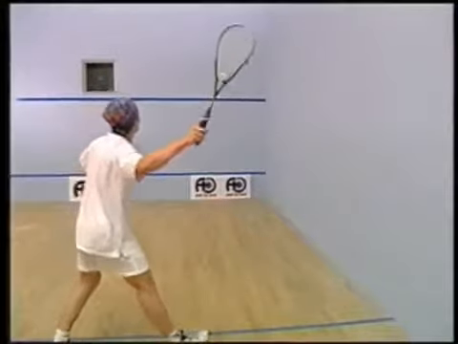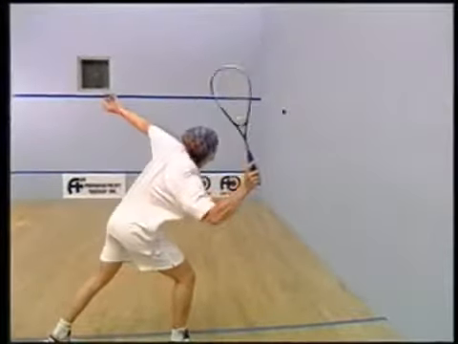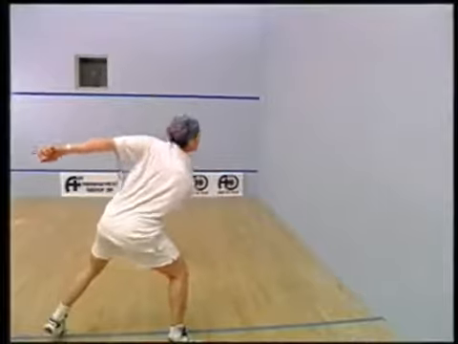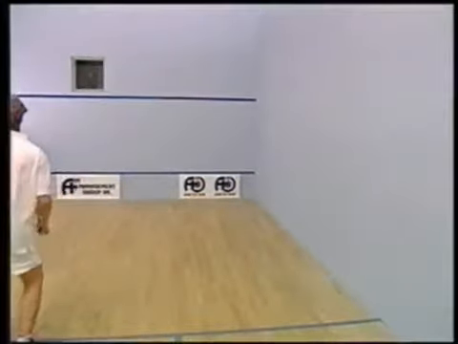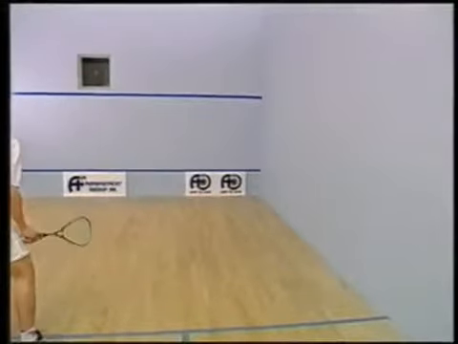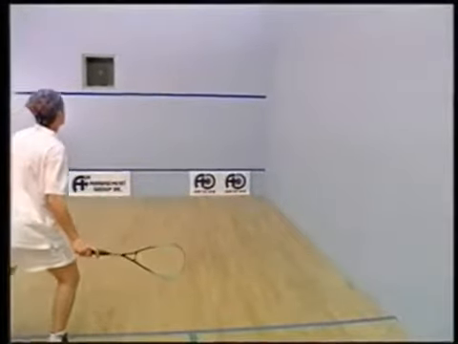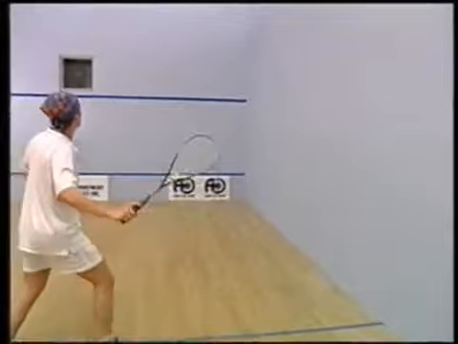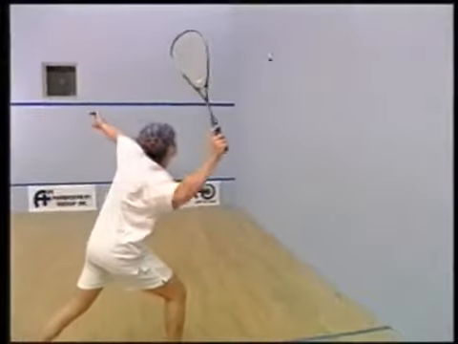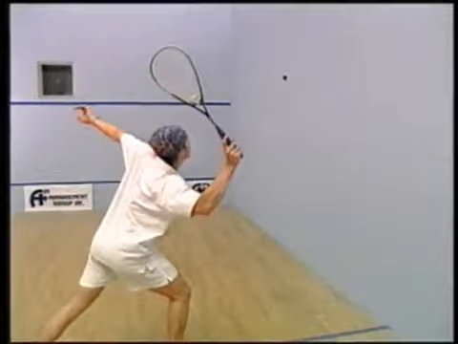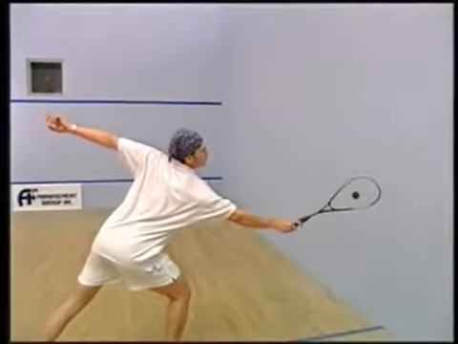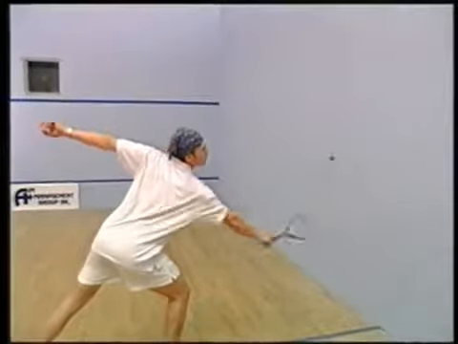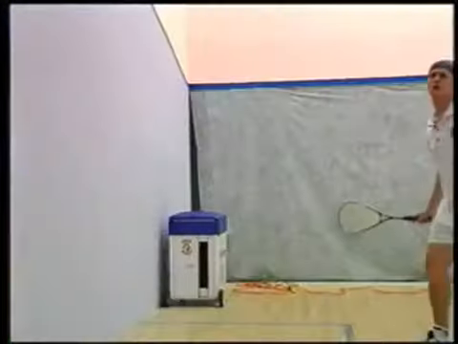Racket back nice and early. Strong wrist position. Head very still and well balanced. And we can see his left arm out there helping him maintain this balance through the whole shot. And there we have a classic position. It could be a straight volley across court or the boast. And he's hitting the ball on the inside of the ball, angling it in towards the side wall.